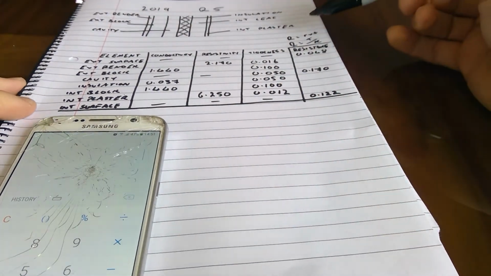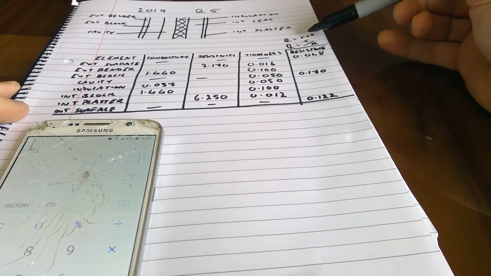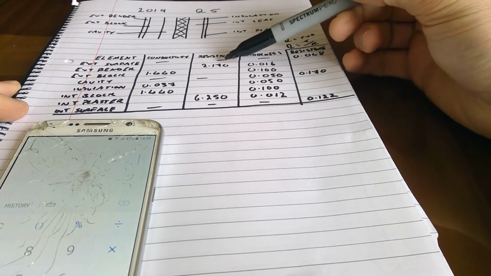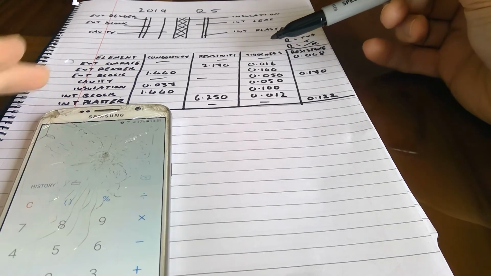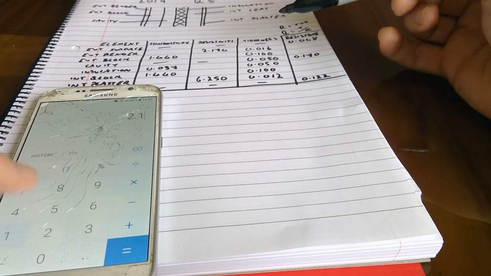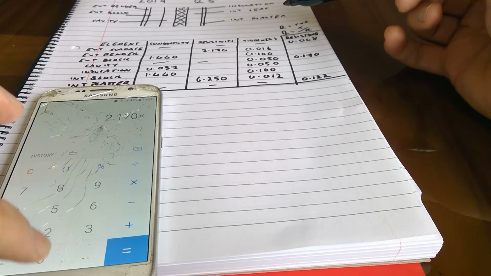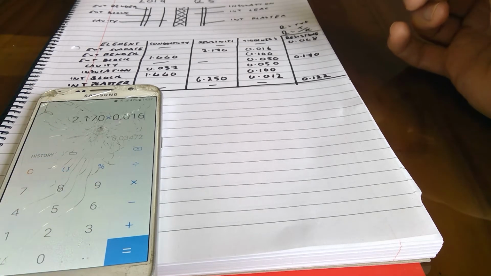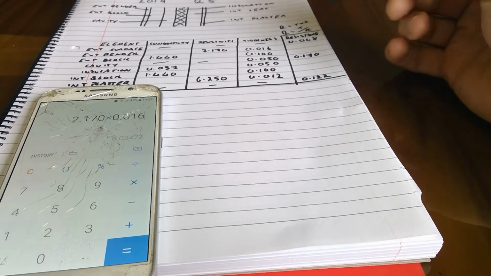We have our 2 formulas up here to calculate resistance. So we have here this multiplied by this first of all. To get the external render, it's 2.170 multiplied by 0.016. That gives us 0.034.